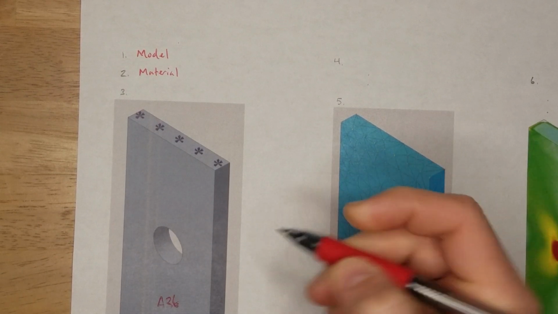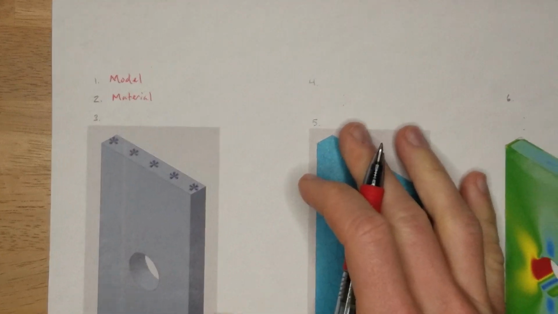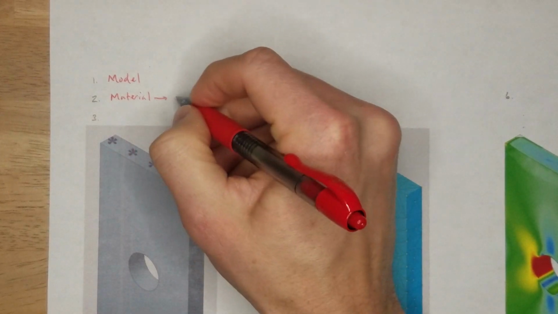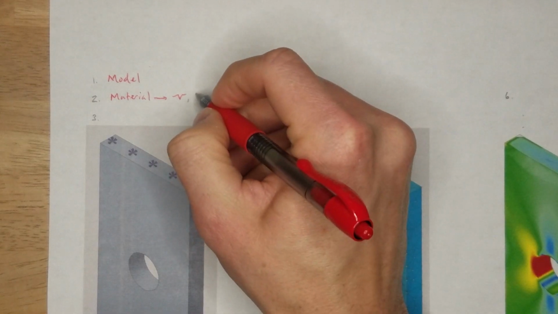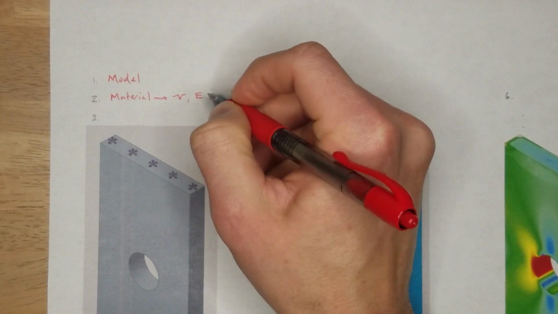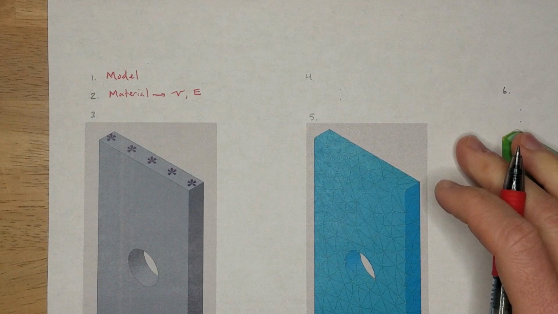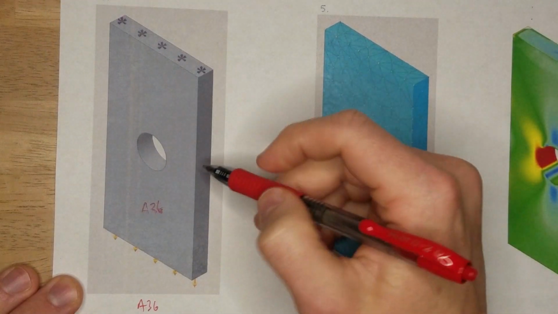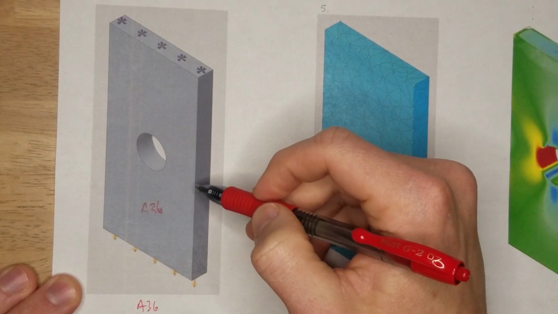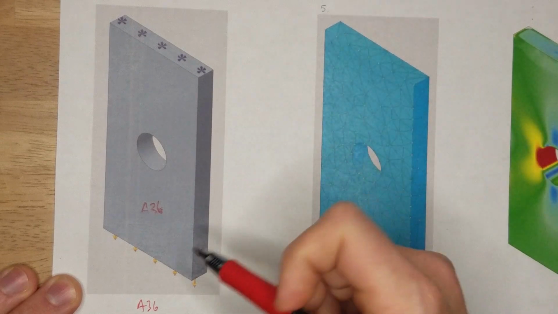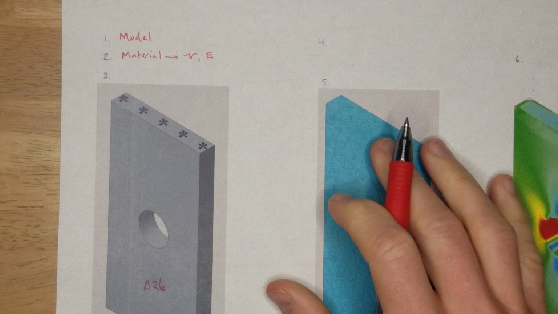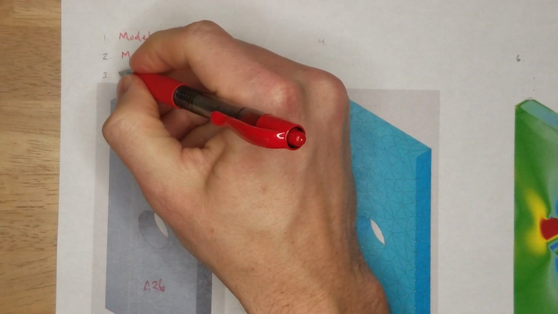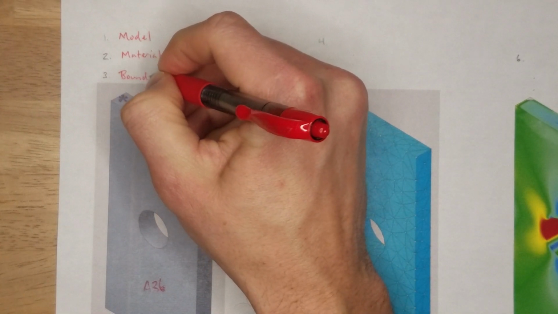All right. Now, why is that key? Well, with material assignment, I know things like my Poisson's ratio and my Young's modulus. And these values are going to be critical for the software to know, how is this device going to stretch? How stiff is it? How does it move? You can't have an FEA without material assignment.